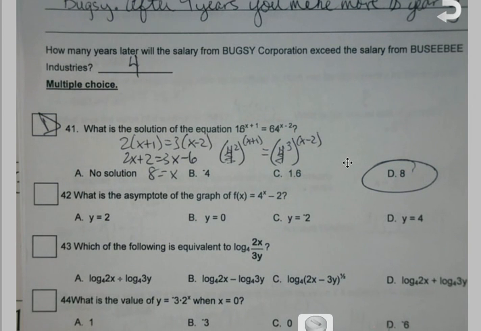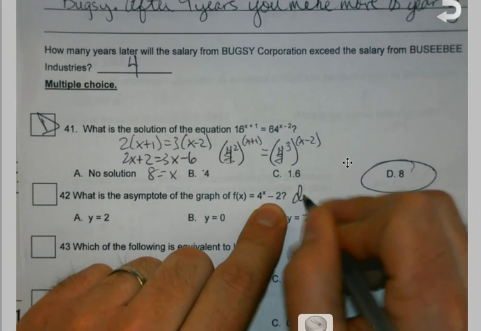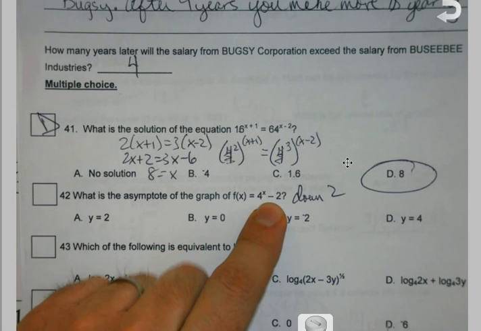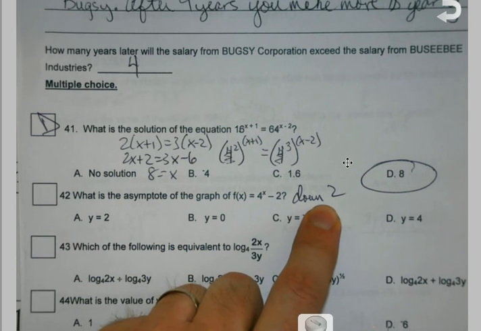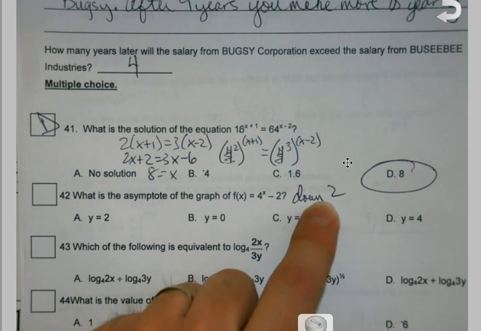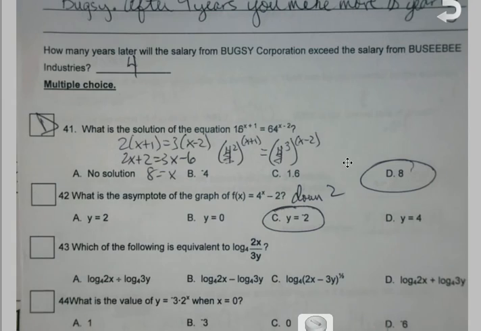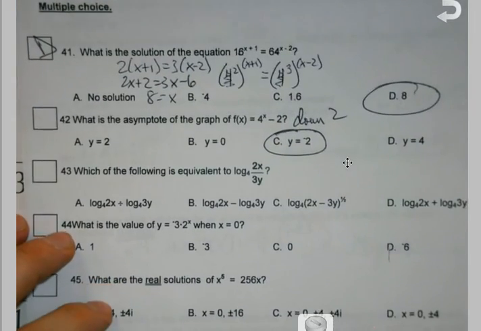What's the asymptote? There's a shift of down 2. I could type this in my calculator, but I already know it's 0 unless there's an up or down shift. Use it. Take advantage of it. But if you want to look at the picture, you can. You could just type that in your calculator.